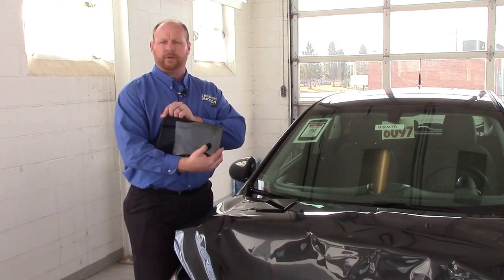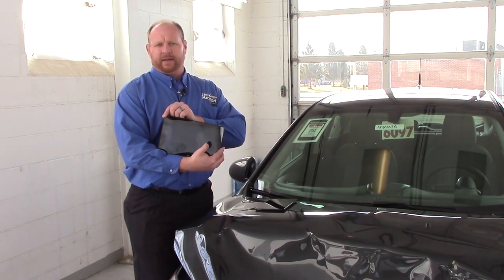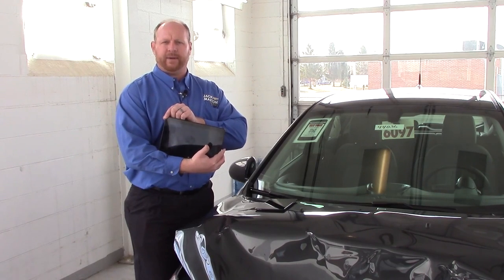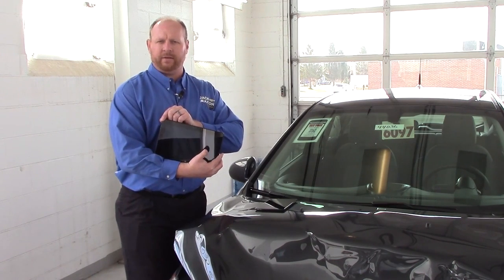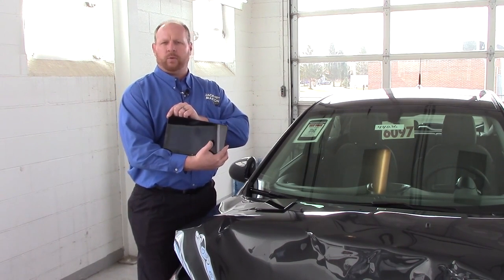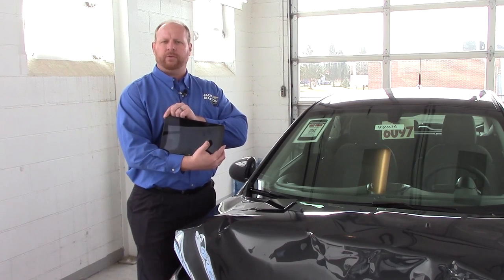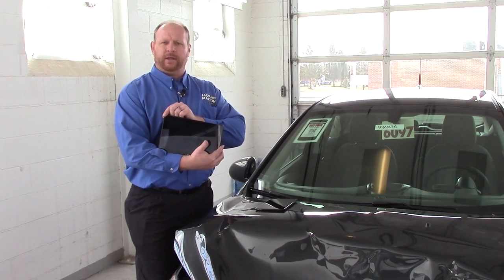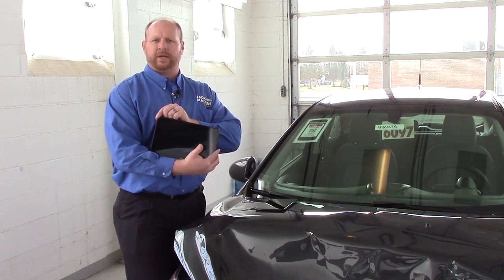So I'll be showing both of those tablets today, give you kind of an idea of which one I like best for whatever situation I'm in, and help you make a decision about what platform and tablet you want to do if you're going to look into doing the mobile estimating with the CCC One Touch app.